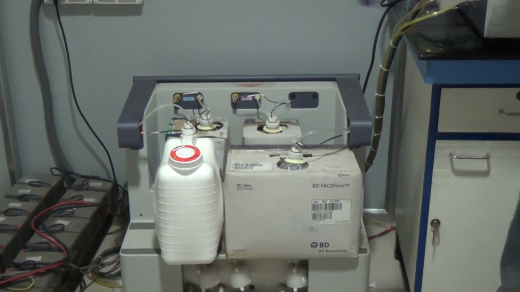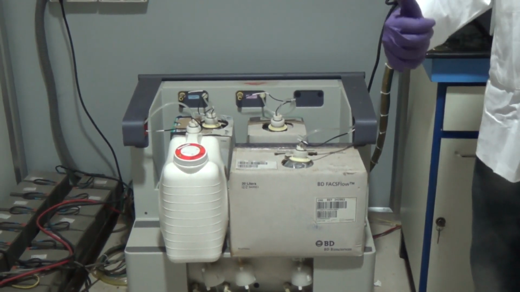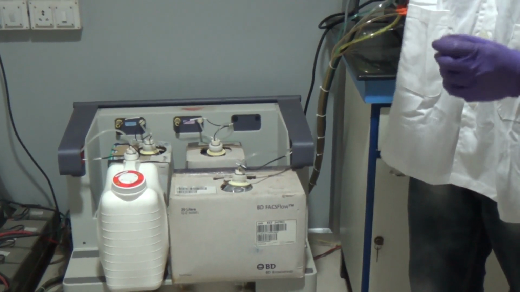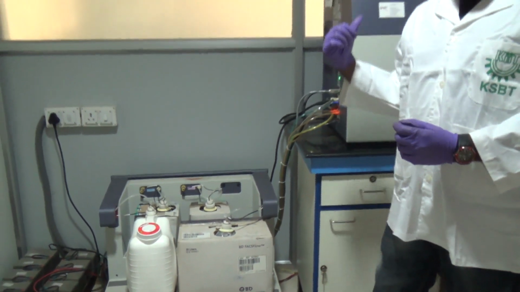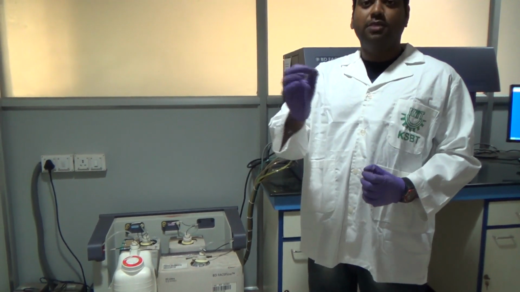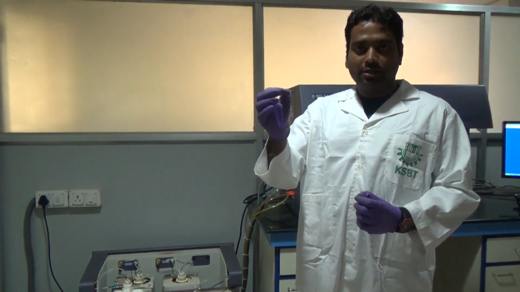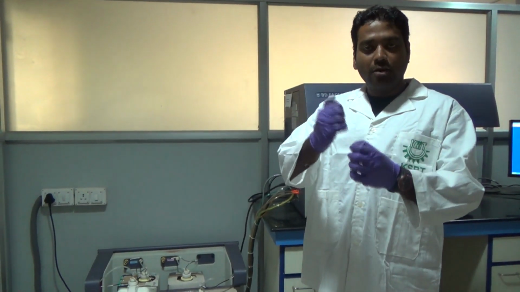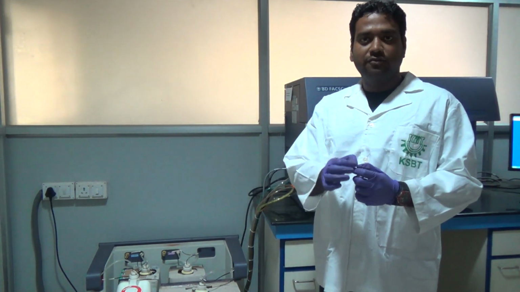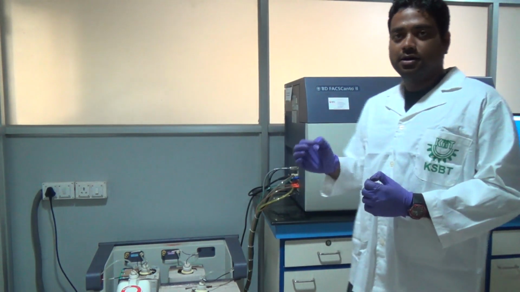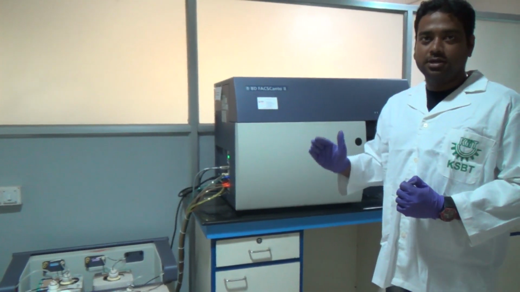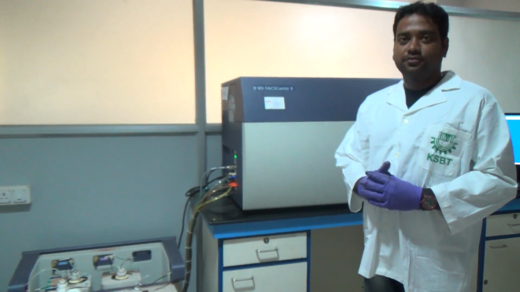So what are these liquids actually? As I said earlier, we have FACS Flow for the simple running of our cells, for the movement of cells. In this flow cytometer we are using this sheath fluid. For example, suppose we have a cell pellet. We will dissolve our cells with the help of this sheath fluid, then by using a FACS tube we will run the sample in this flow cytometer. So that is the use of FACS Flow.